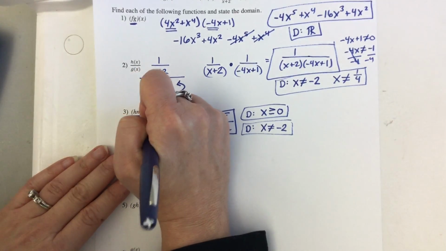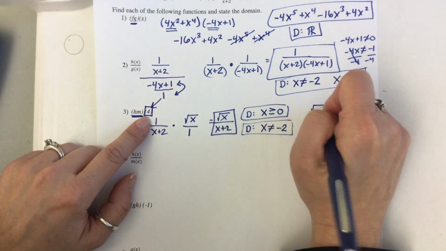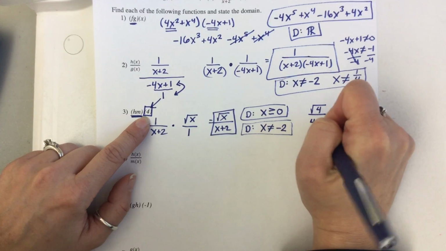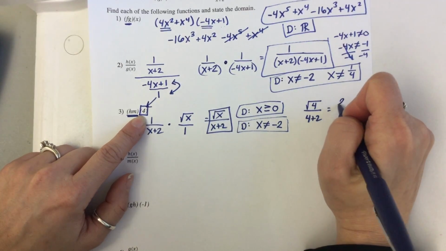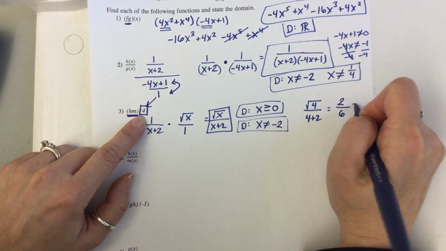Now, go ahead and replace the x's with a 4. So square root of 4 over 4 plus 2. Square root of 4 is 2. 4 plus 2 is 6.